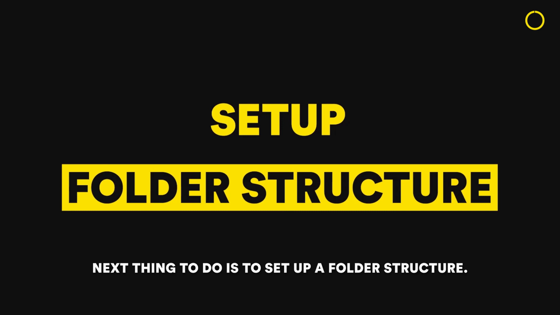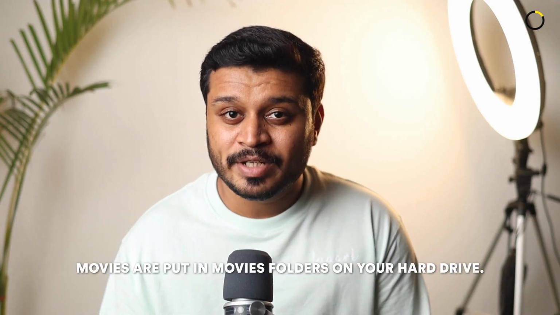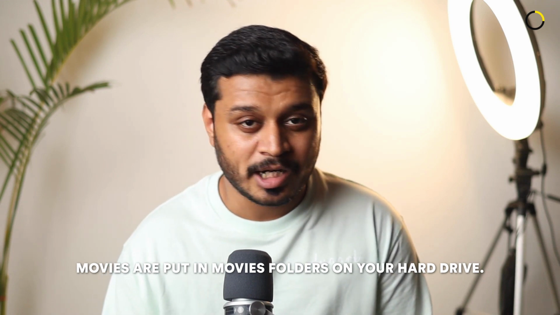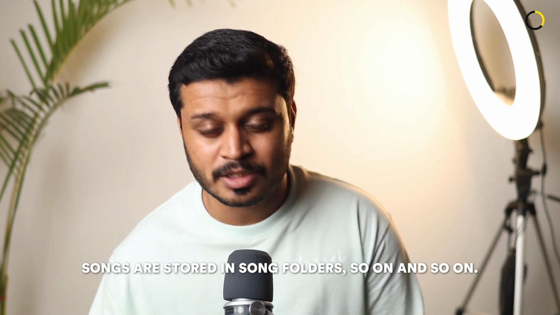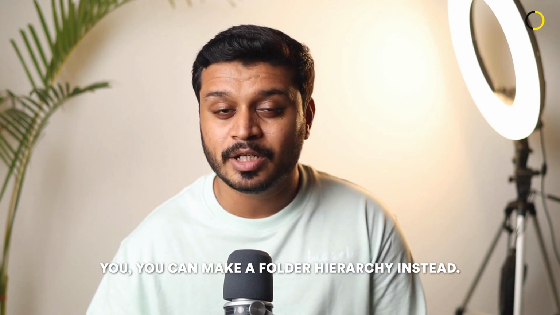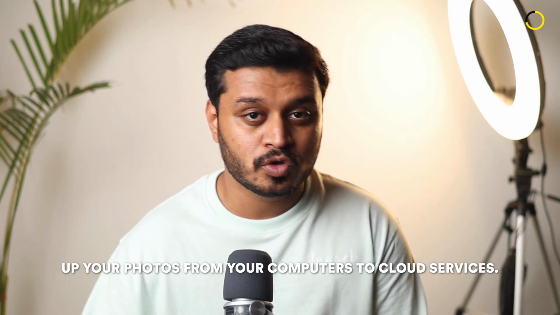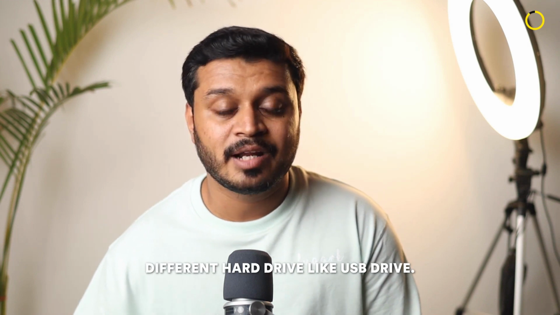Next thing to do is to set up a folder structure. Use a folder structure to keep your files in place. Movies are put in movies folders on your hard drive. Songs are stored in song folders, and so on. If a simple folder system doesn't work for you, you can make a folder hierarchy instead. Also, just like what you did for your smartphone, back up your photos from your computer to cloud services. You can also move them to a different hard drive like a USB drive.